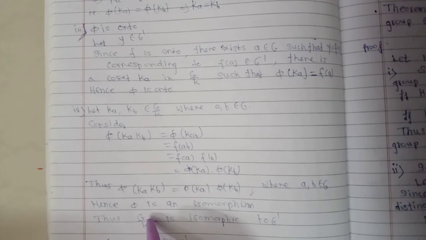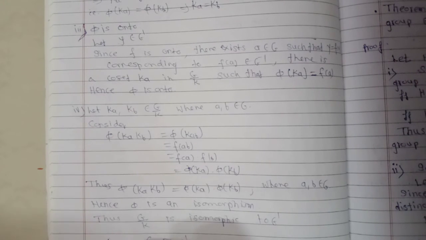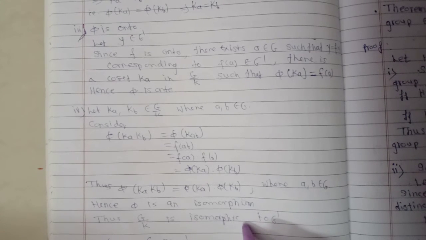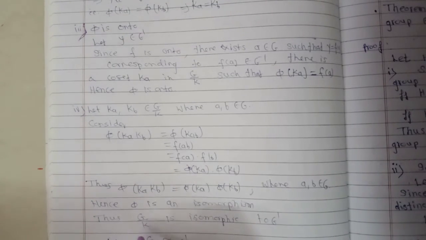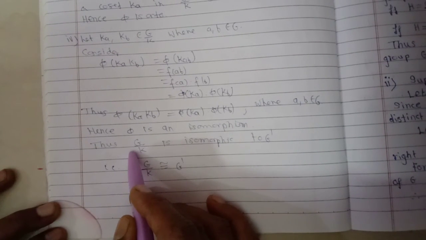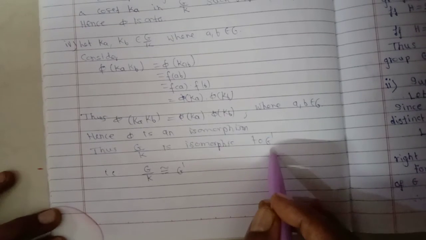Hence, phi is an isomorphism. Thus, here G/K is isomorphic to the group G'.